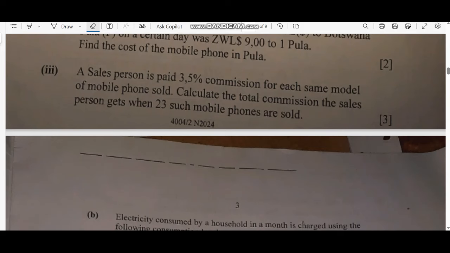Then the next question says a salesperson is paid 3.5% commission for each sale of the same model of mobile phone. Calculate the total commission the salesperson gets when 23 such mobile phones are sold. We start by finding the commission for one phone, which is 3.5 percent times the amount he sold it for.